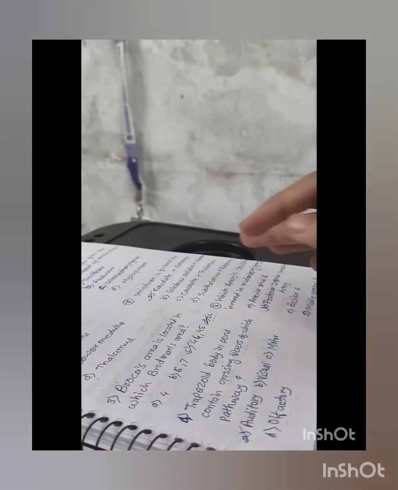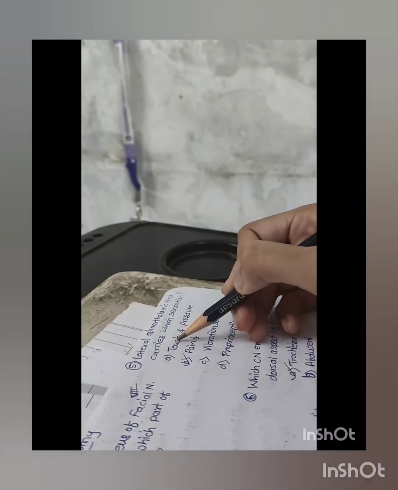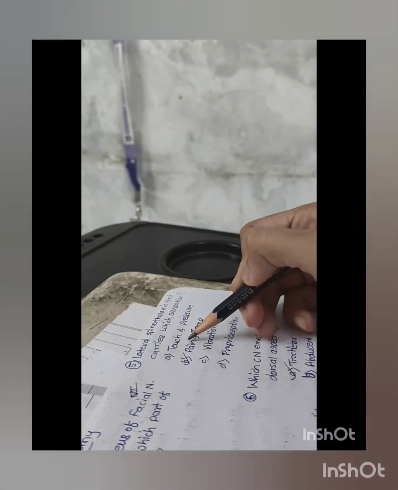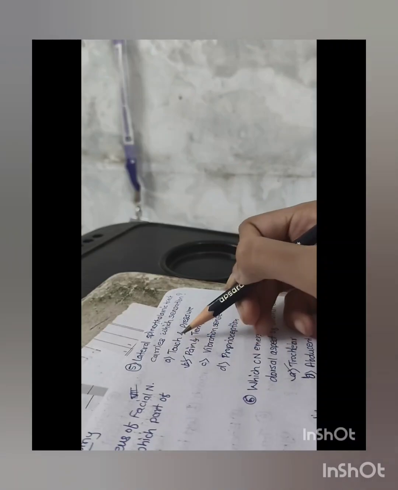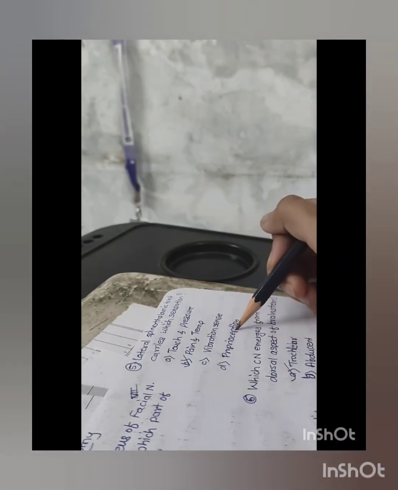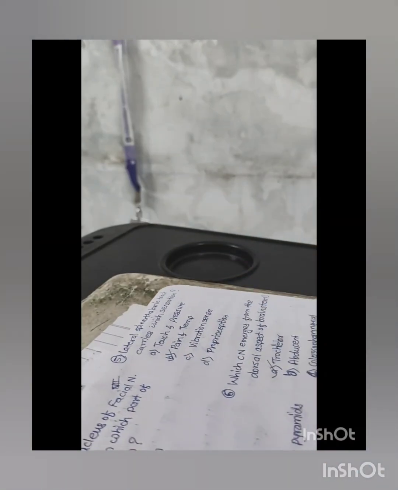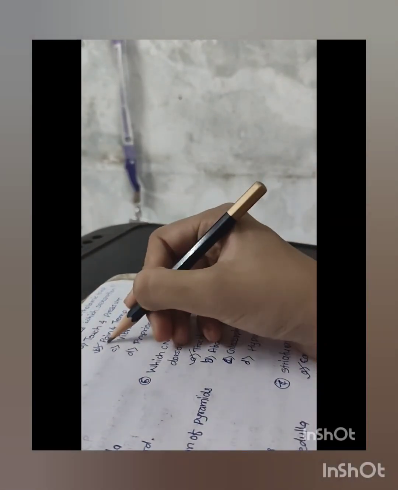Trapezoid body in the pons contains crossing fibers of which pathway? Option first auditory, second visual, third motor, fourth olfactory. Answer auditory. Lateral spinothalamic tract carries which sensation? Option first temperature and pressure, option second pain and temperature, option third vibration sensation, option four proprioception. Pain and temperature. Which cranial nerve emerges from the dorsal aspect of the brainstem?